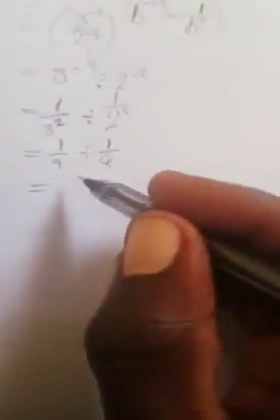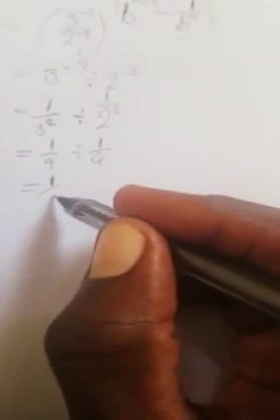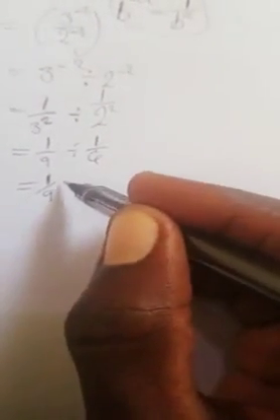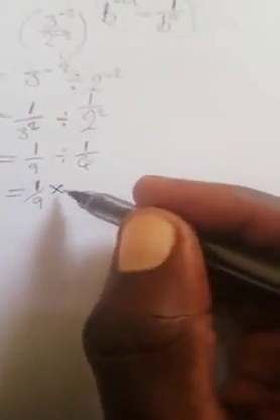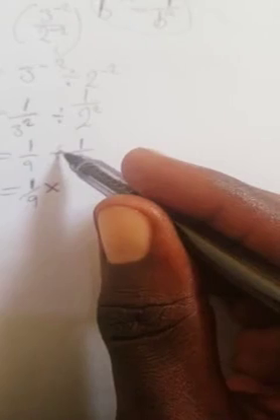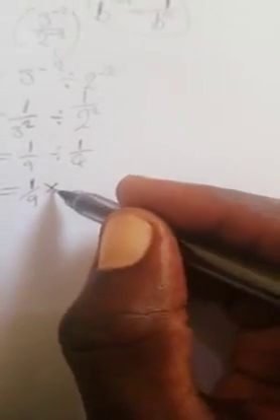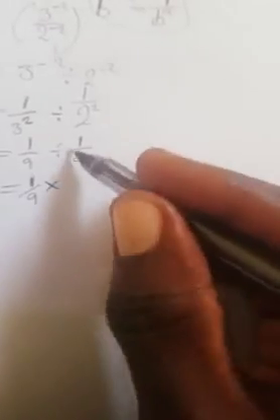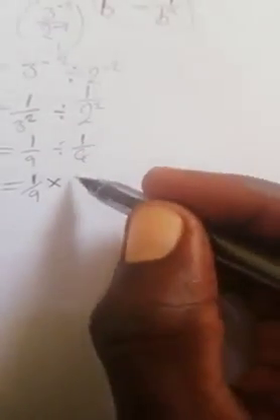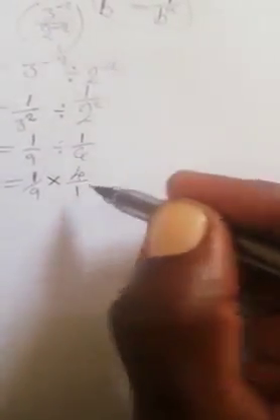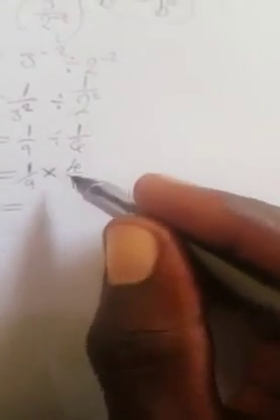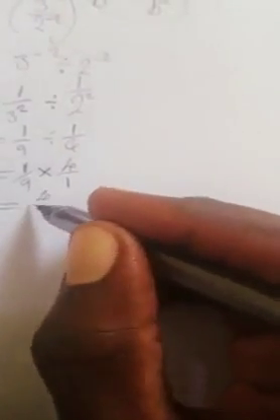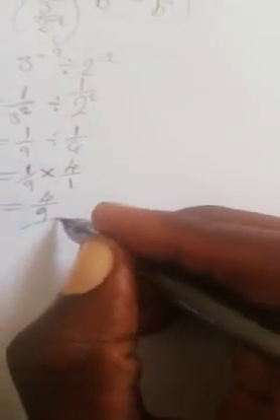Then here you reciprocate. You only reciprocate when you change the division to multiplication. When you're multiplying, you reciprocate this one, so say 4 over 1. Here we go multiply this times this, and this times this. We now have 4 over 9.